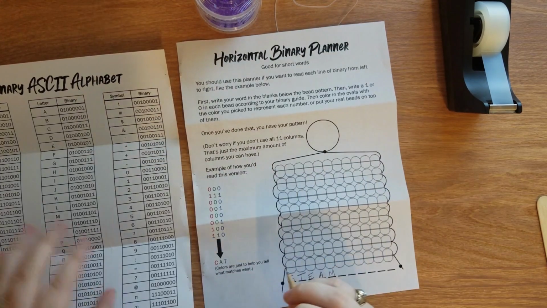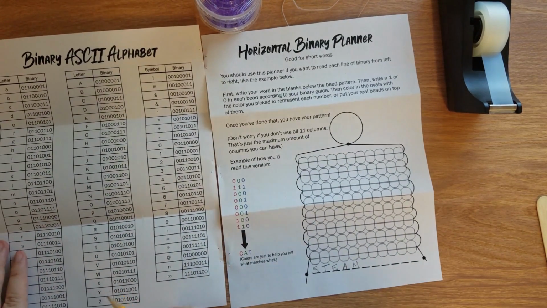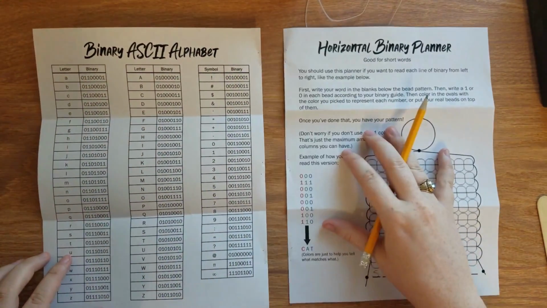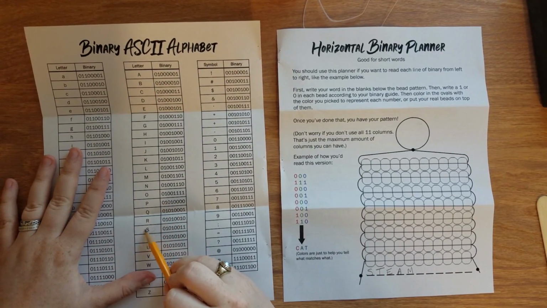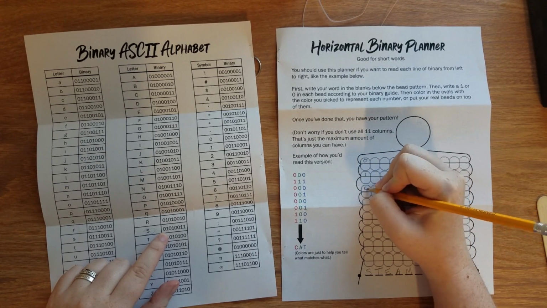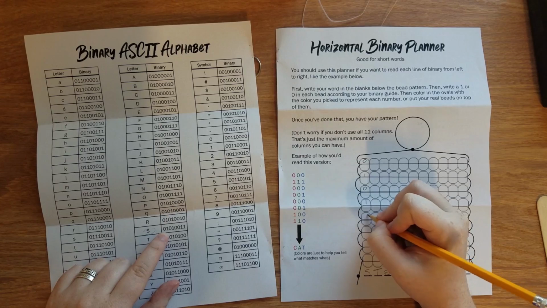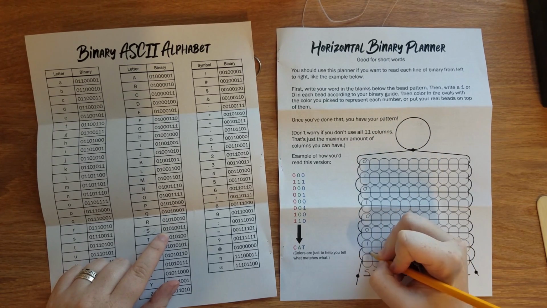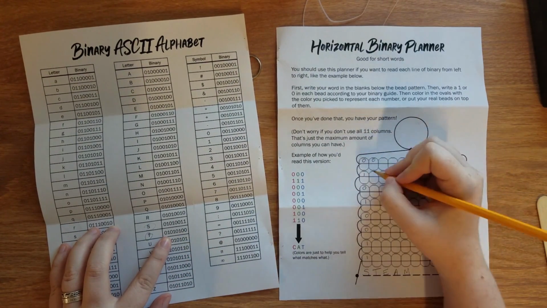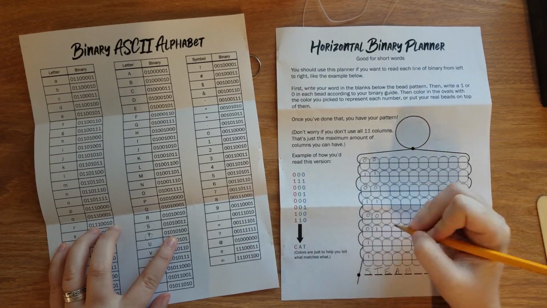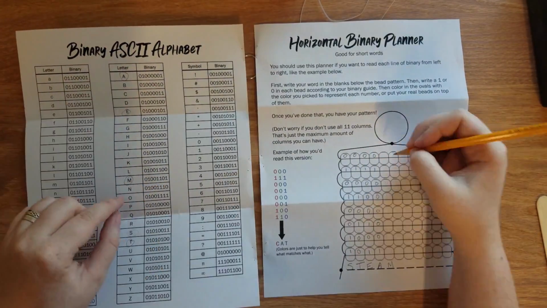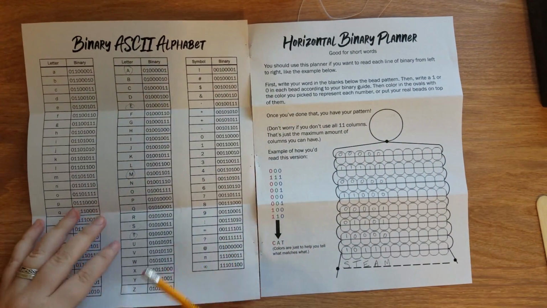So we write our letters down at the bottom so we can keep track of what they are, and then we are going to go over to the binary ASCII alphabet sheet, and we are going to find each of those letters and figure out what is the binary number associated with them. And then we can just write each bit from that number into one of the beads. With this version, we write the numbers from top to bottom. That will let us read from left to right each word. So then we're just going to go through and do all of those until we have the code written down for each letter.